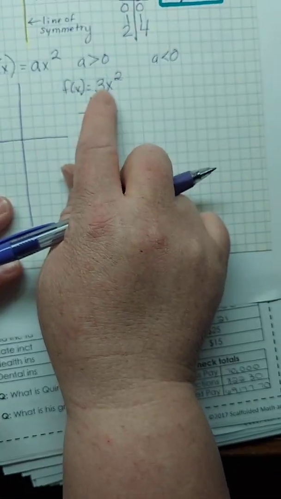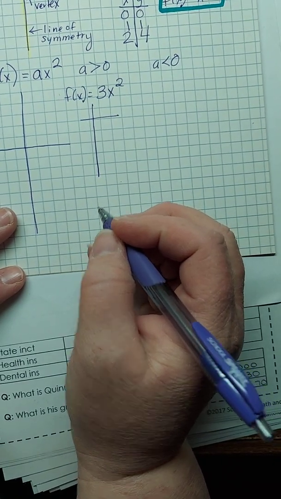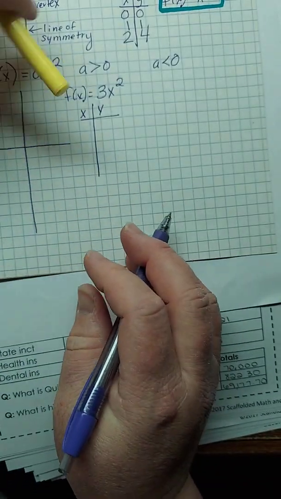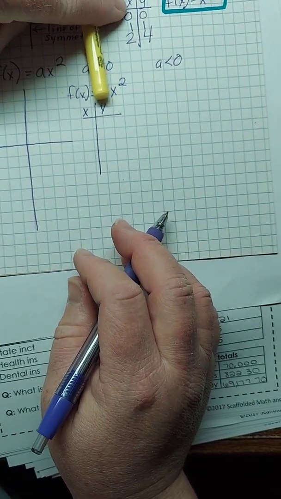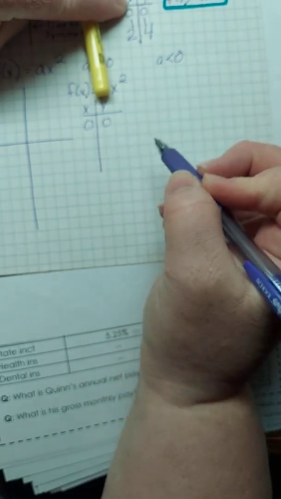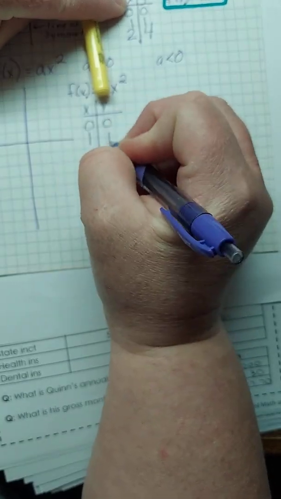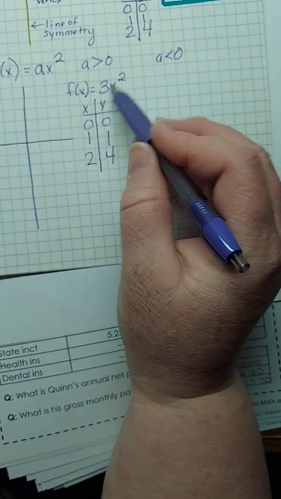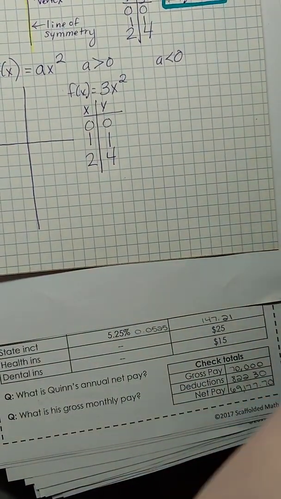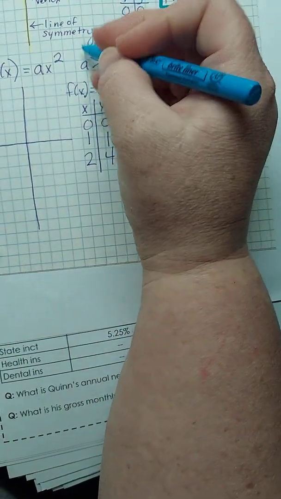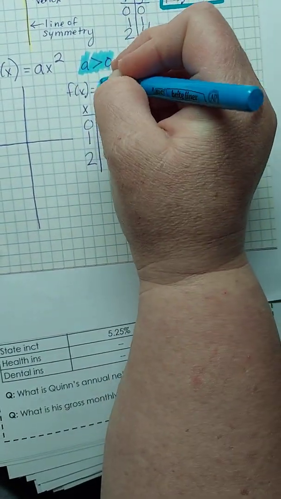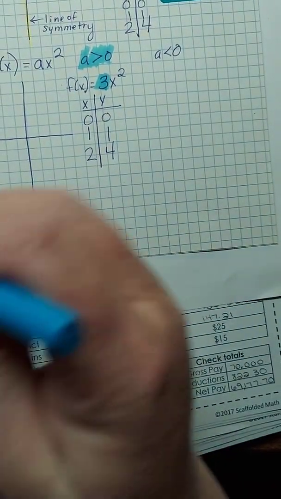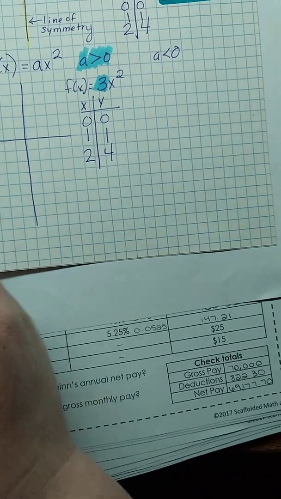Okay, what happens here though? So this would be 0, 0, 1, 1, and 2, 4, right? When I have a multiplier of 3 out front, my friends, I'm really multiplying my y values by 3.